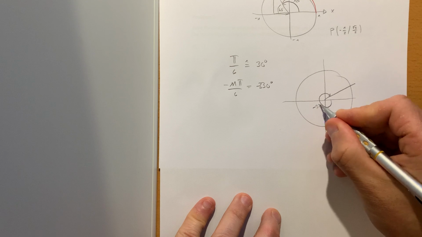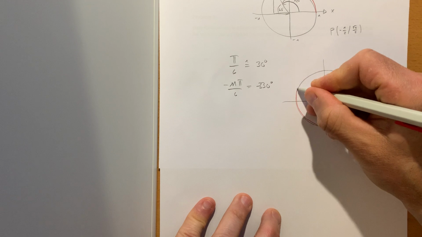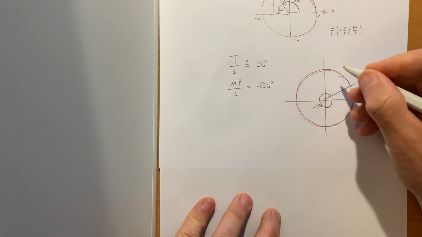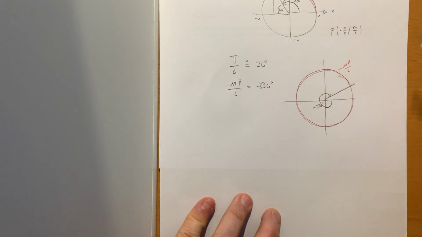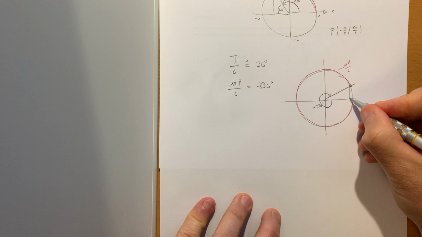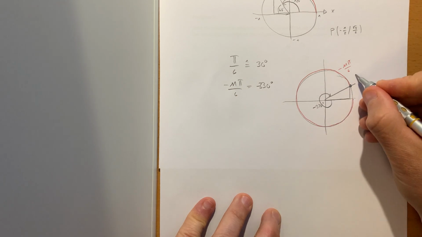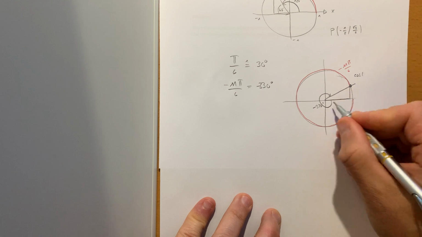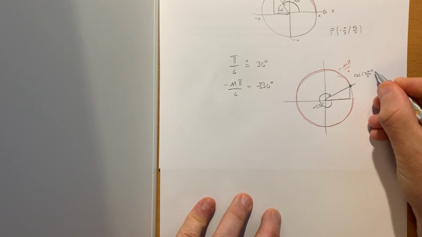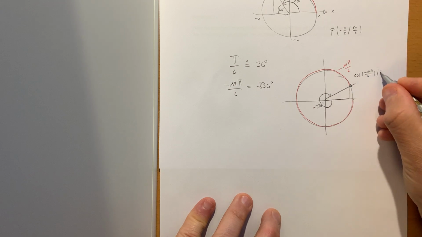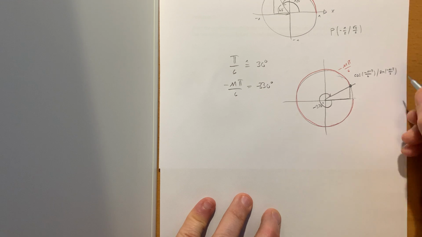Minus 330 degrees. So that means this is in fact minus 11 pi over 6. So this point here has the coordinates of the sine value and the cosine value. So cosine is your x value of minus 11 pi over 6, and sine of minus 11 pi over 6.